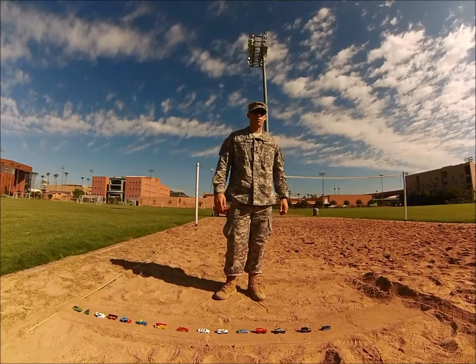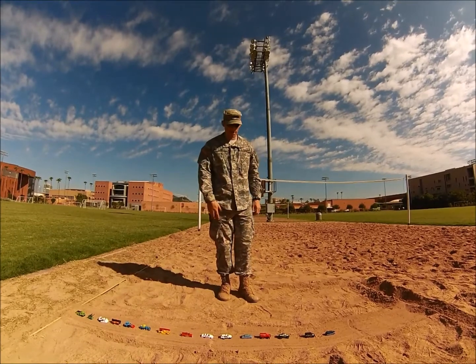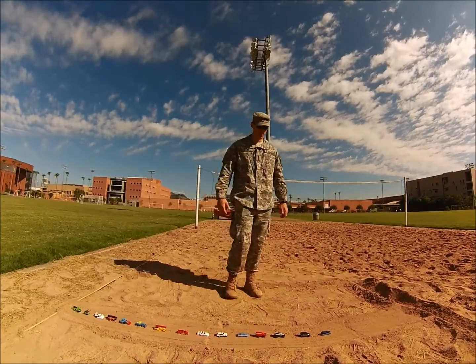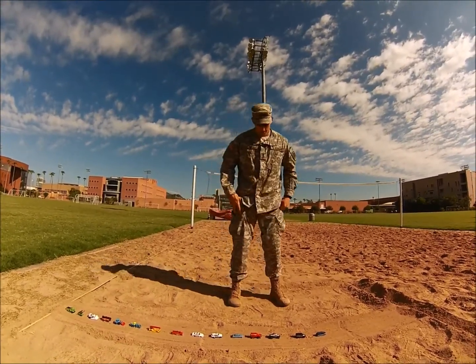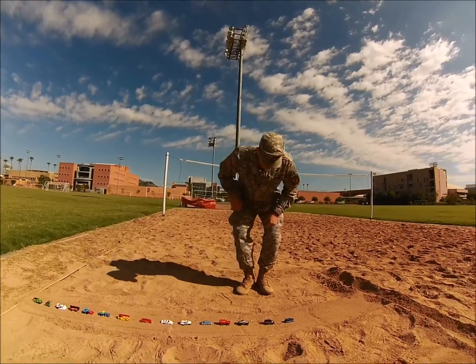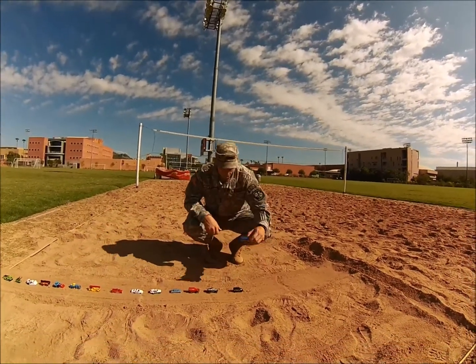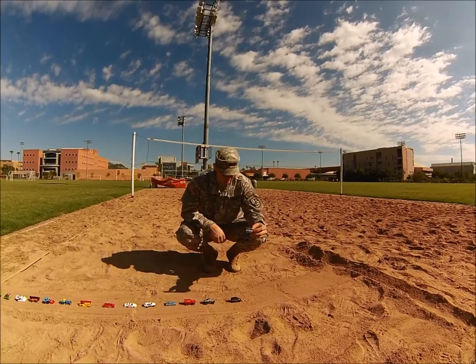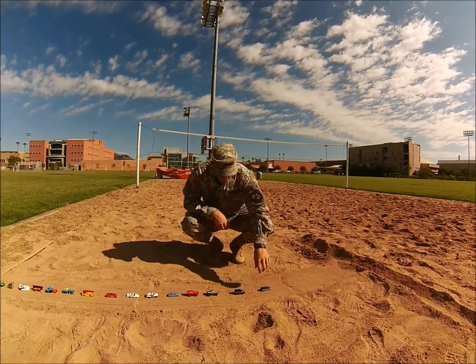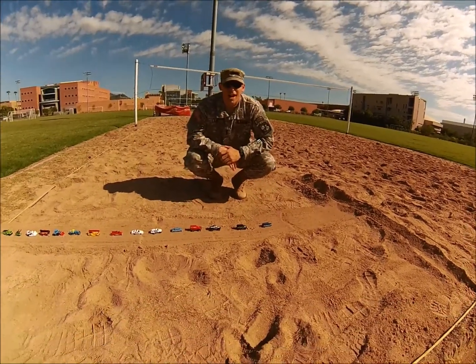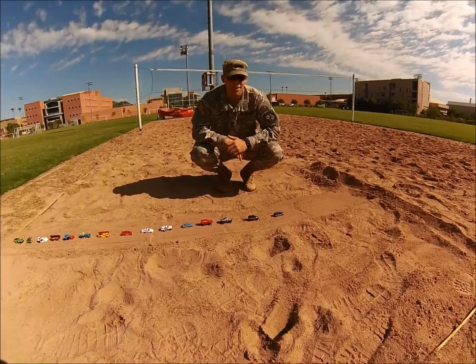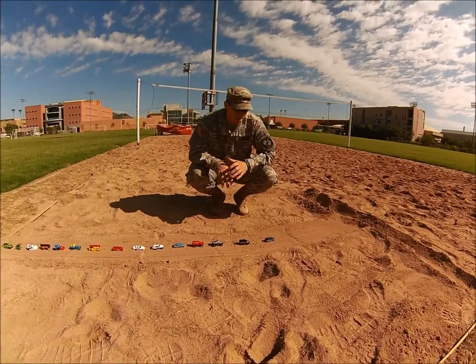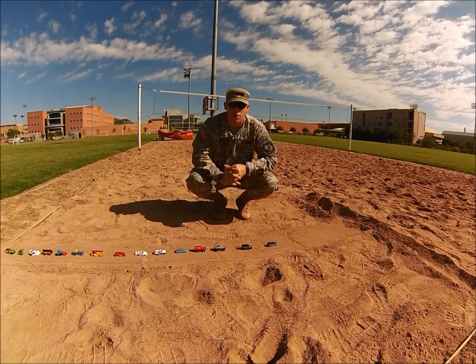I'm Cadet Lane. I'll be going over key personnel placement for convoy operations. We're going to start off with the basics. In a convoy, the lead vehicle, represented by this blue police SUV, is going to have a blue flag on the left-hand side of the window, and on the front hood it's going to have "convoy follows."